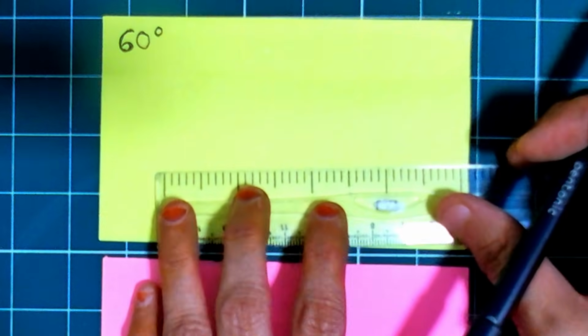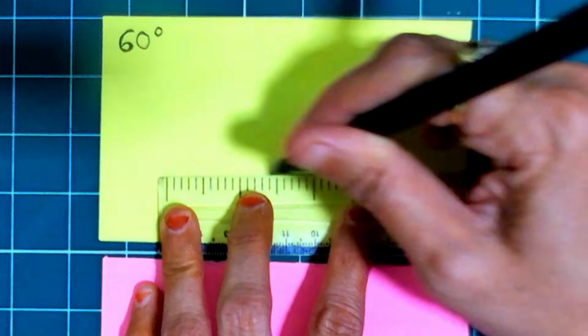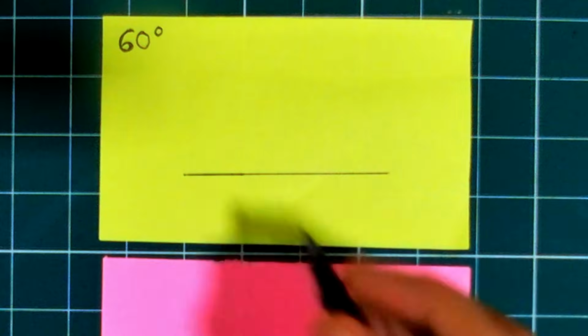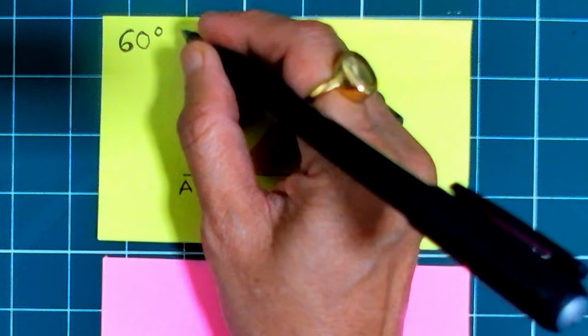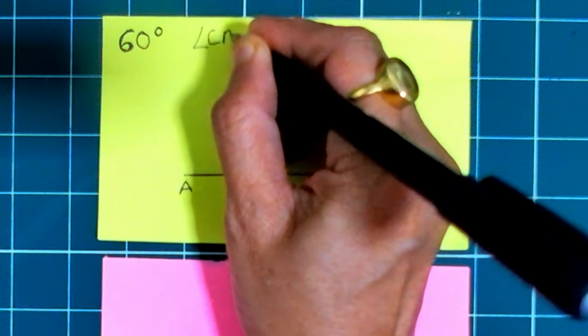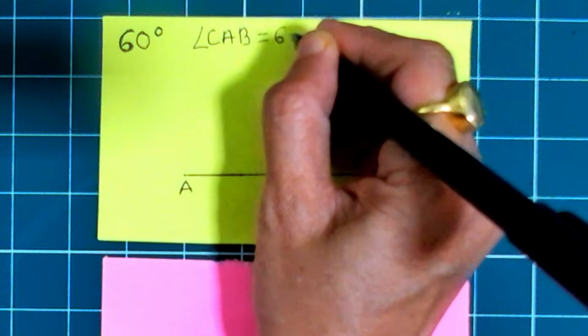With any measurement, draw line segment. Always name the geometric figure. Name it as A and B. We are going to draw angle 60 degree, that is angle CAB, which will be 60 degree.